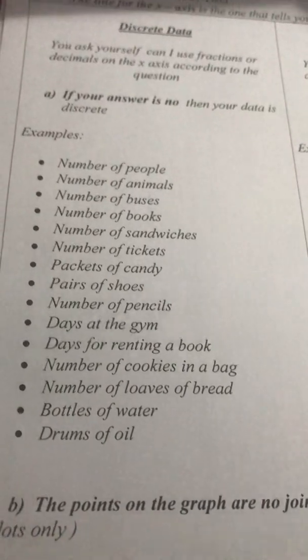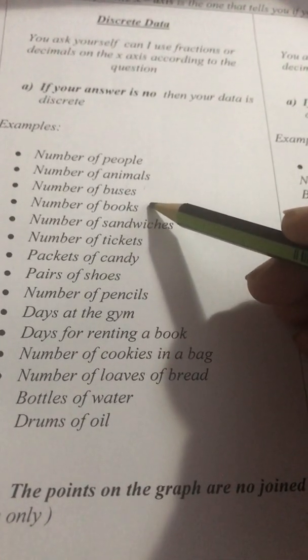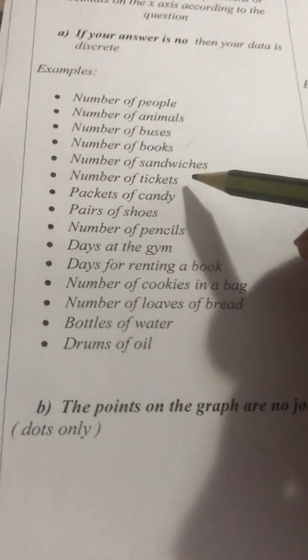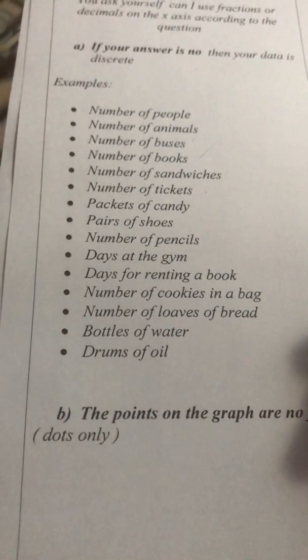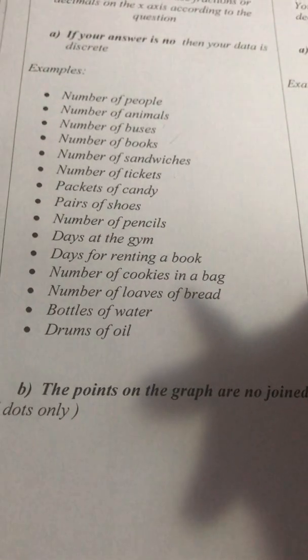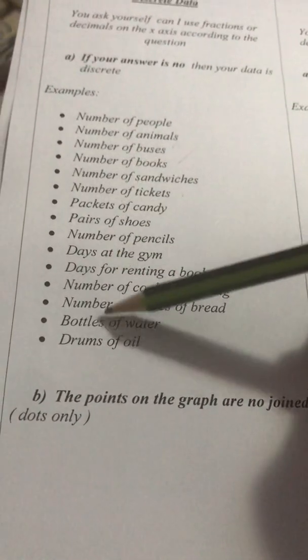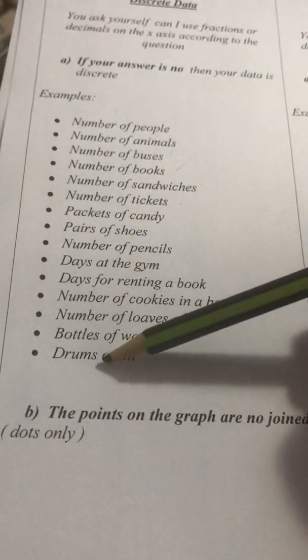No. You can only rent a whole bus. When you're buying books, you can't buy half a book. La. Number of sandwiches. Okay? Number of tickets. You can't tell them, cut this ticket in half and then sell me. No. You have to buy a whole ticket. Okay? So, all these are examples of discrete data, because I cannot do a half, a third, a quarter like this.